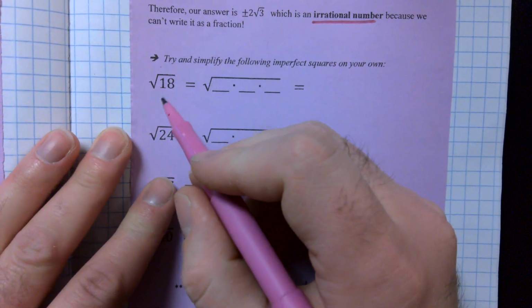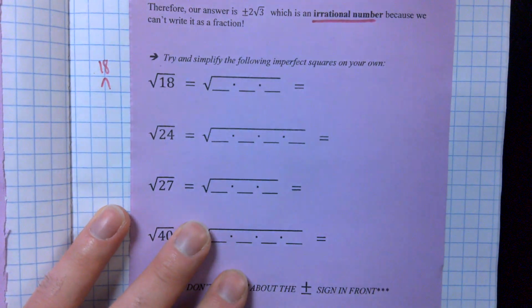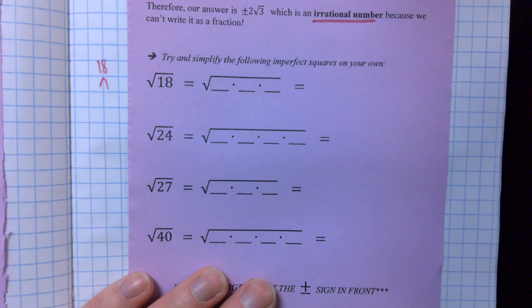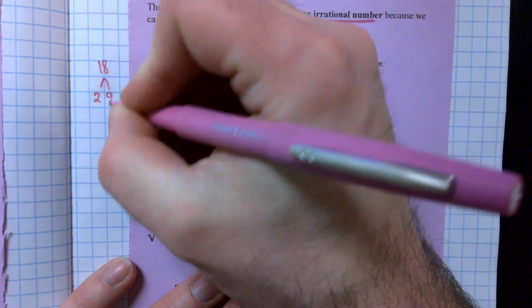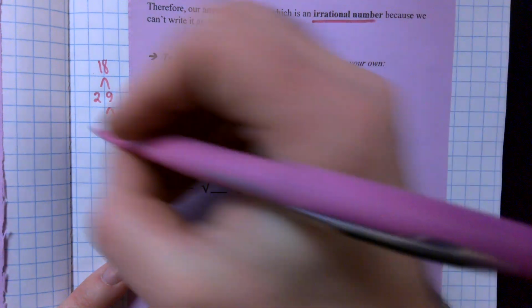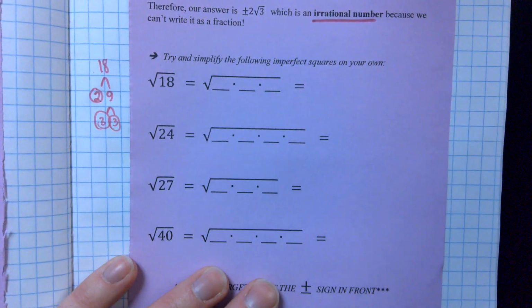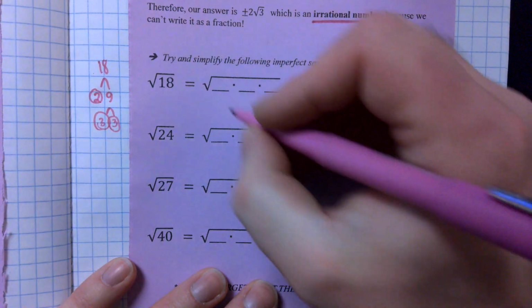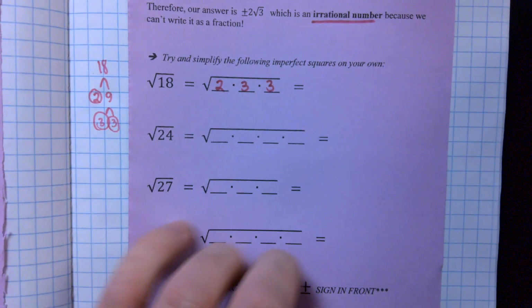Okay. Square root of 18. Let's do a little factor tree here for 18. What two numbers multiply to give me 18? 2 and 9. We can do 6 and 3. I'm going to do 2 and 9. What two numbers multiply to give me 9? 3 and 3. Anything else I can split up? Nope. So now I've got 2 times 3 times 3.